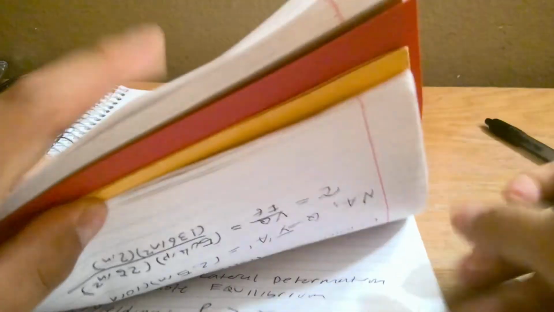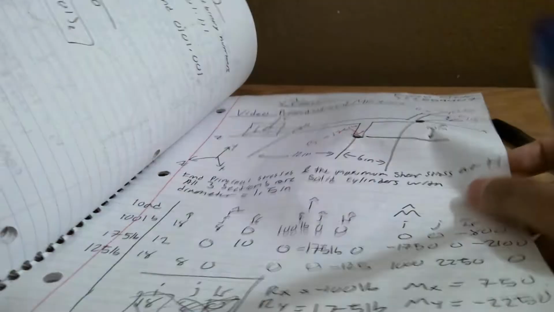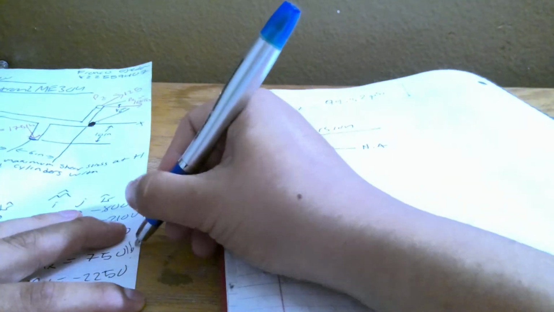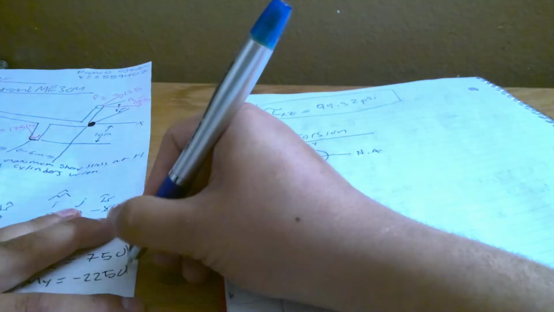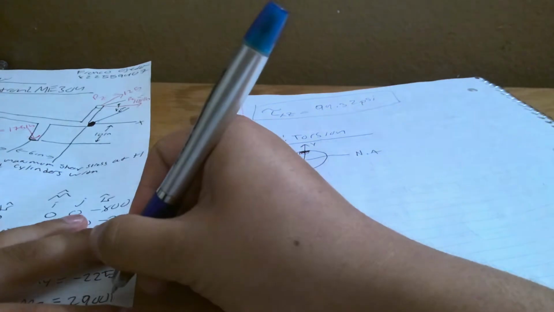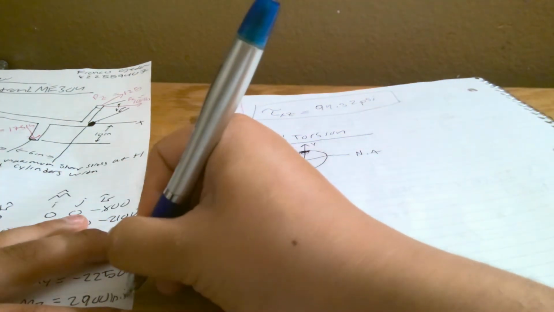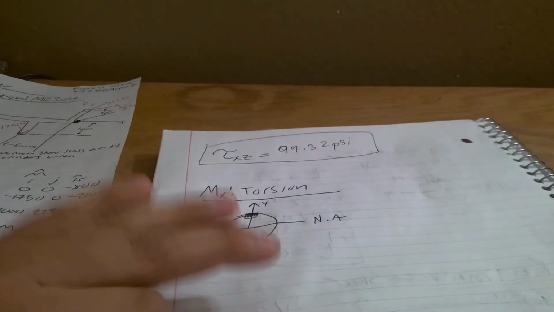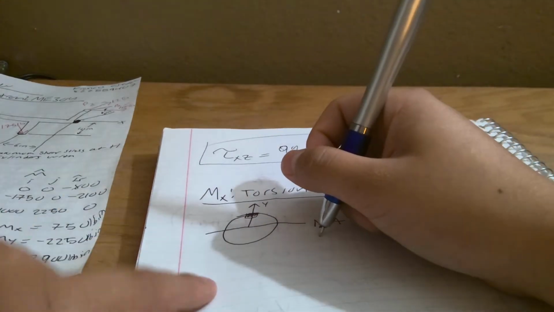Our value for torsion, Mx, should be in pounds per inch. Put that here.